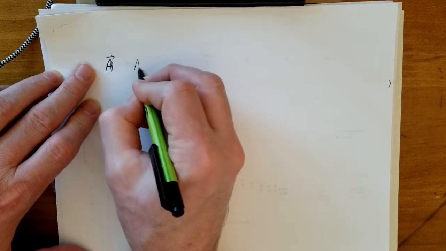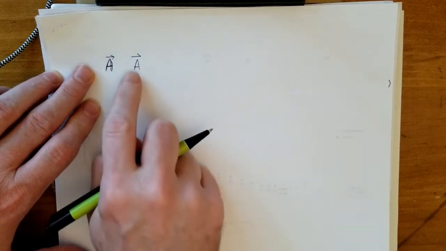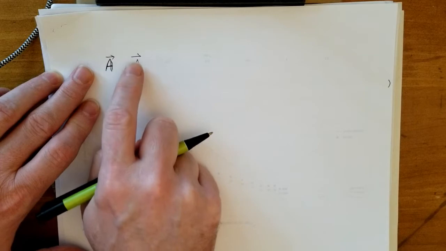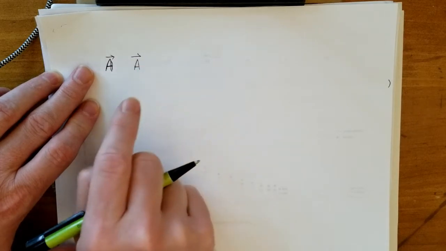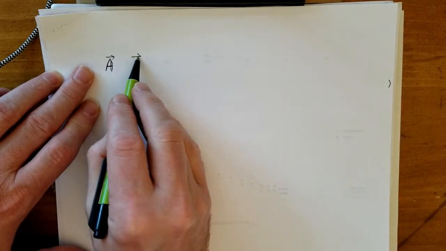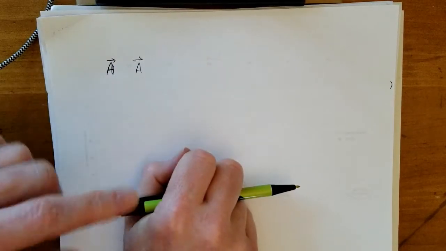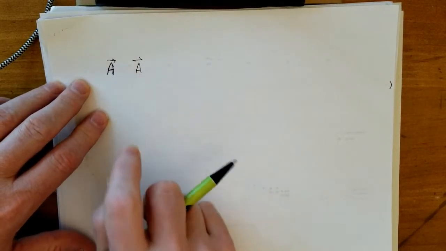I can also express it like this. This is what I call the half arrow. This is the way I represent it in class. Please note that just because I drew the arrow that way does not mean the vector is pointing in that direction. That's just the symbol over the A.